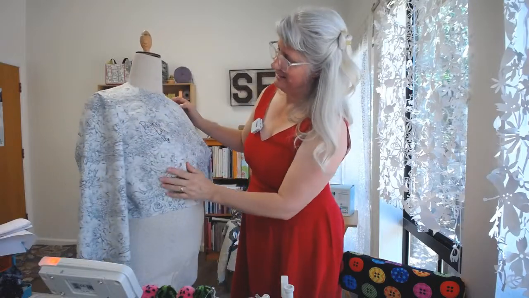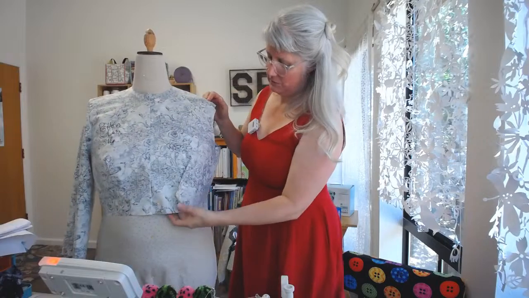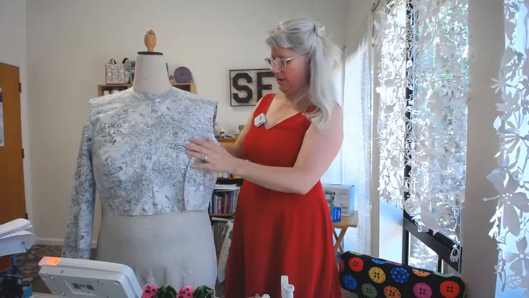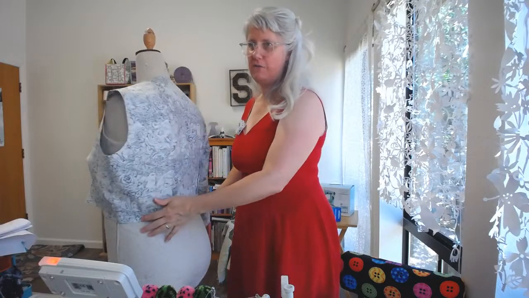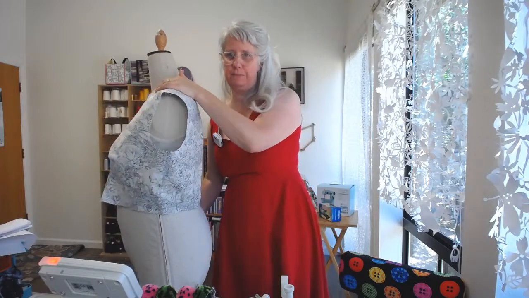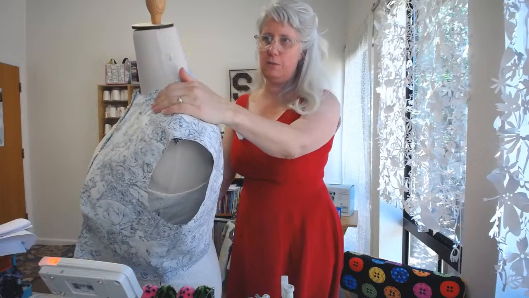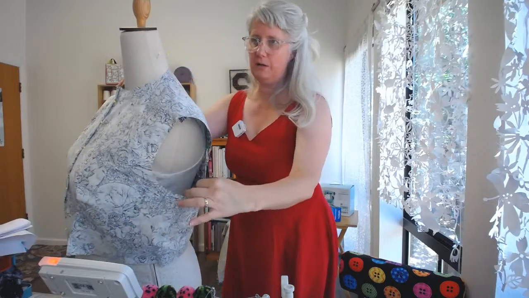So this one, it's funny, this one has the dart on the inside, this one has the dart on the outside. It's a lot bigger, like tons bigger. Look at this. This might be the one I saw had 4 inches of ease. Look at that. That's too much ease for a sloper.